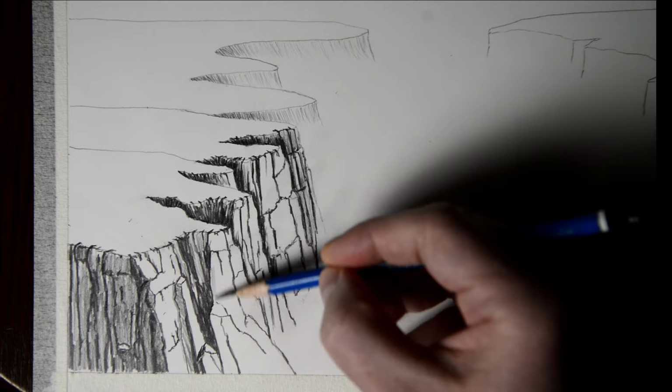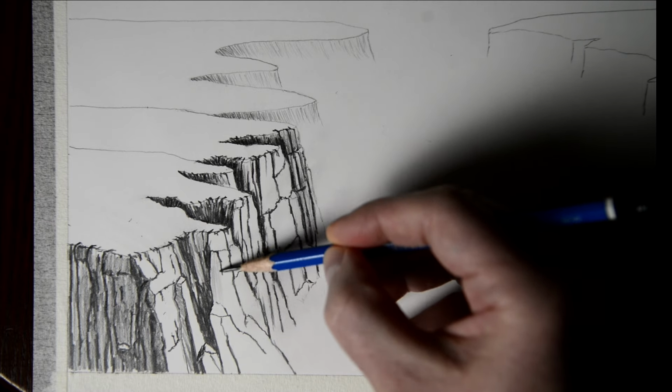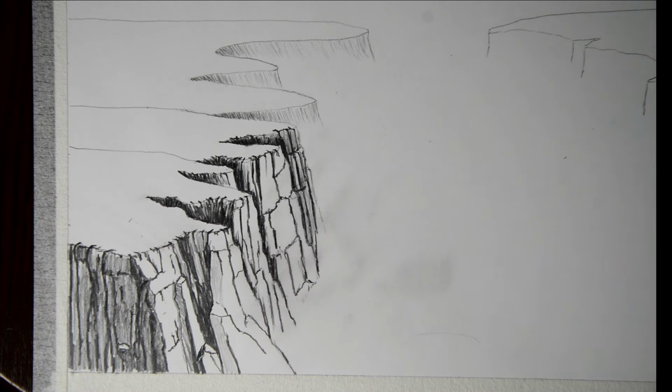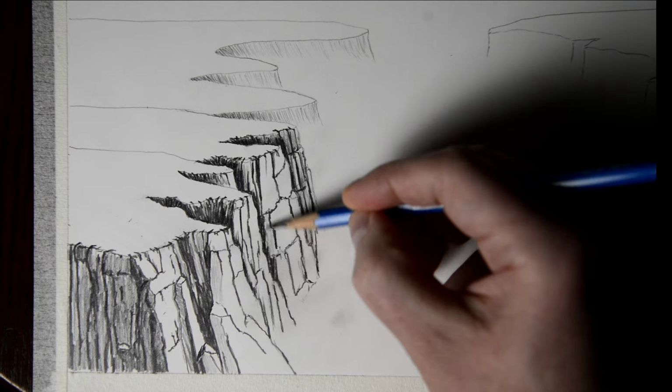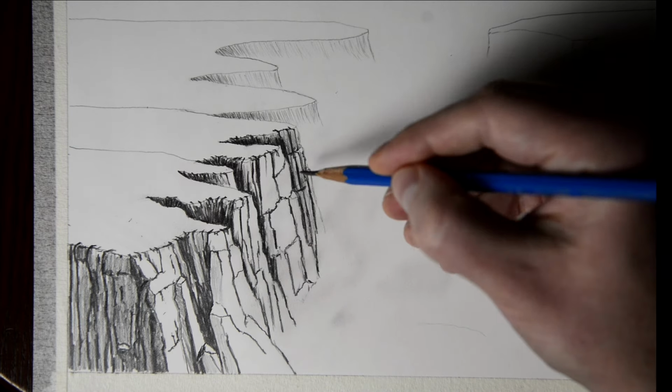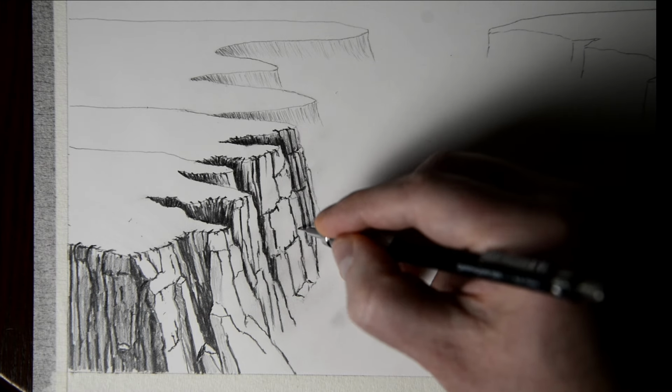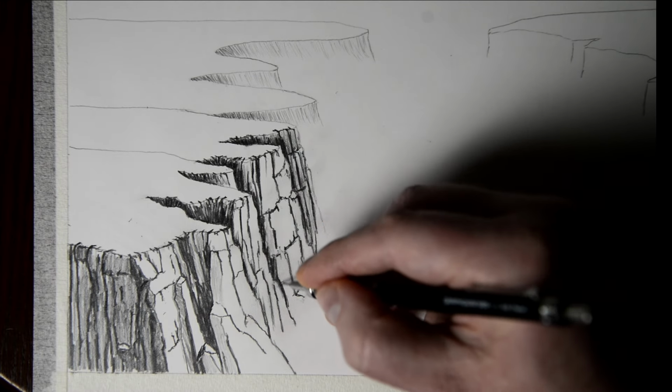I'm going back here and just adding some soft shadows with my 4H pencil. I'm mostly focusing on where we go from highlight to shadow and just adding a sort of slight middle transition shadow to soften them a bit. Now with my 2B pencil, I just want to add some rock texture and add little cracks and such to give it more detail.